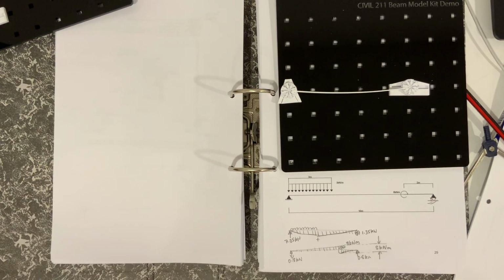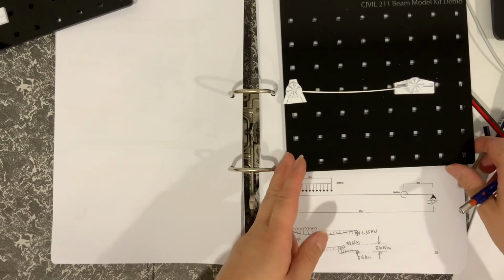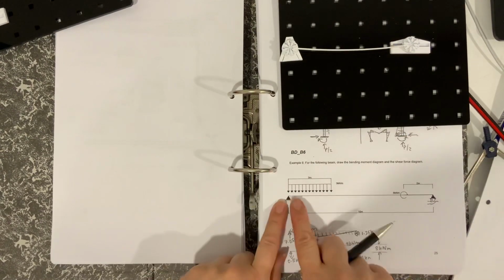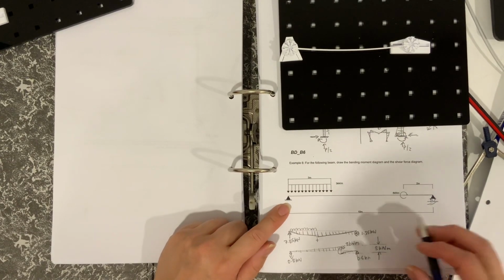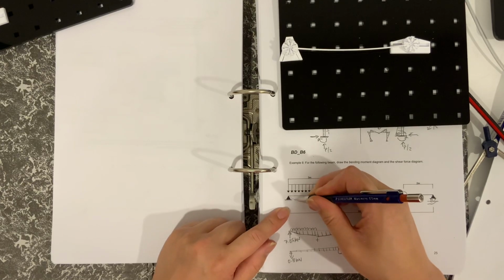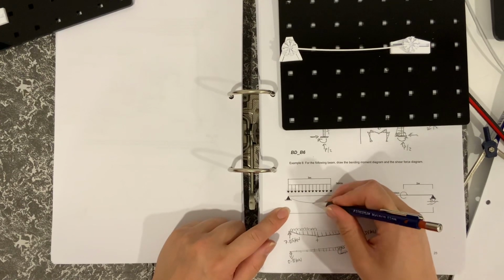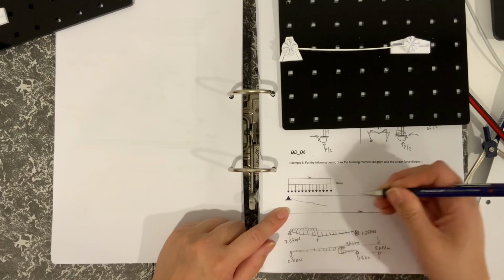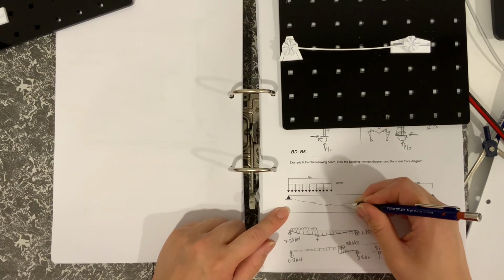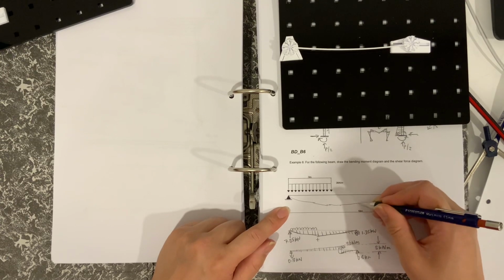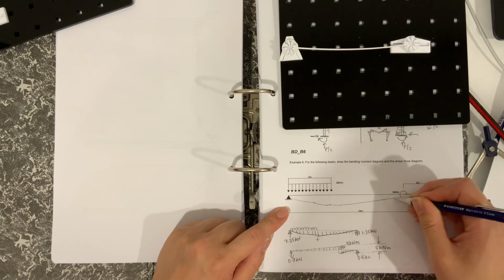So the final solution, which I would draw here, would be something like that.